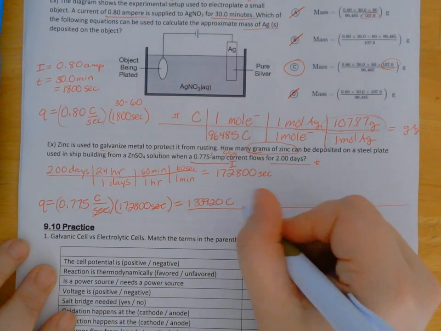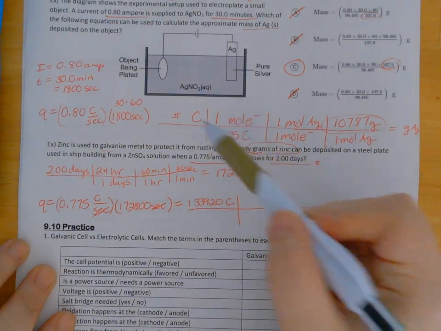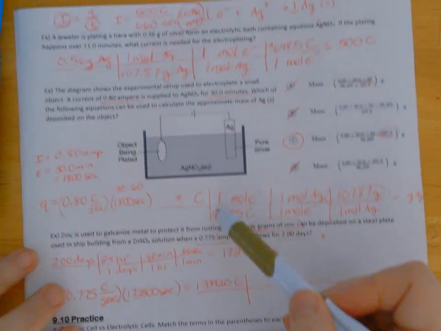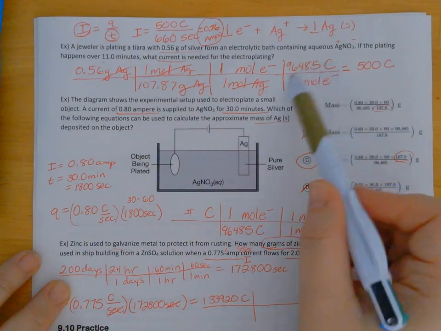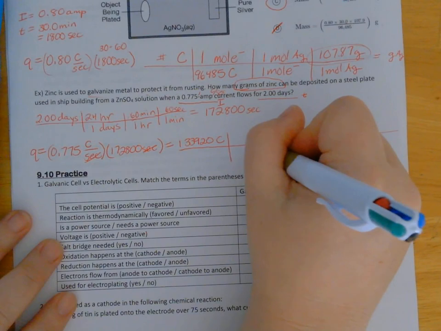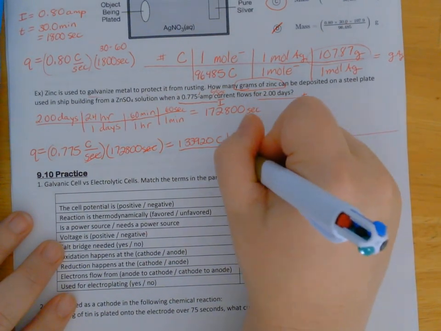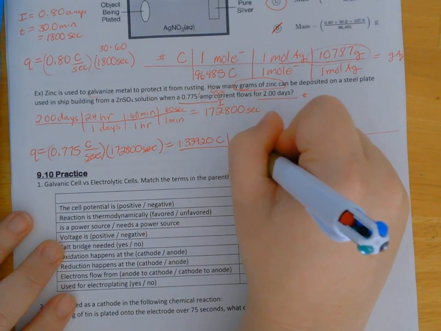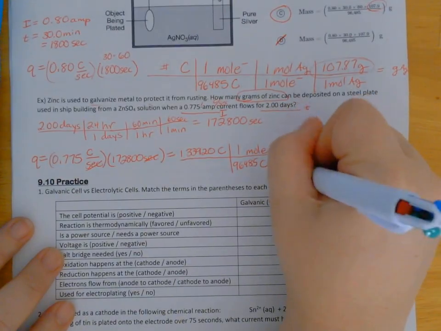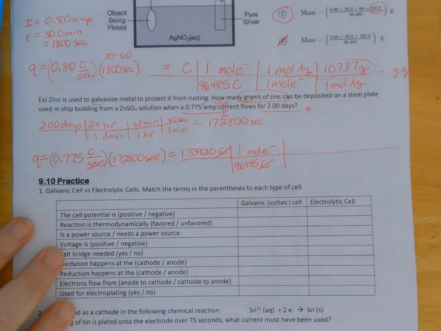Now, we've got some converting to do. In all these other ones, when we've wanted coulombs, we've used Faraday's constant. So I want to change from coulombs to moles of electrons. Again, this is given on your equation sheet, 96,485 coulombs per mole. Coulombs cancel.